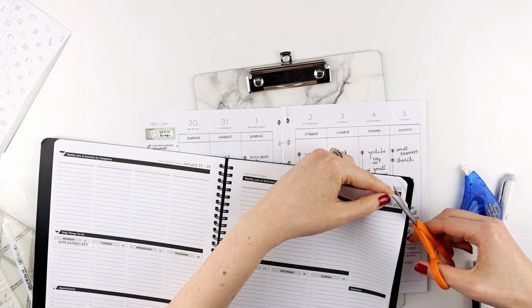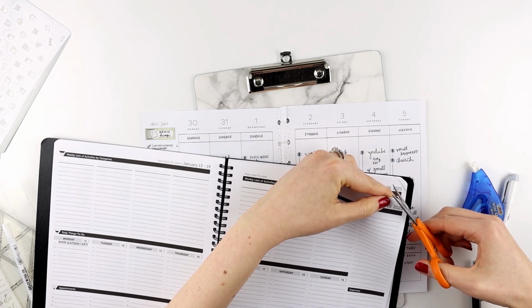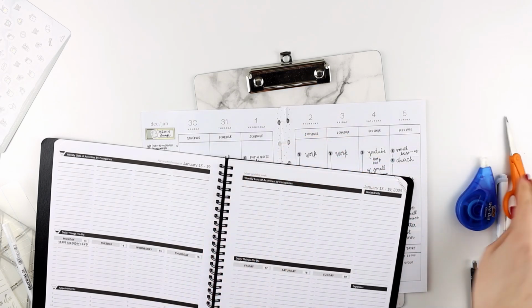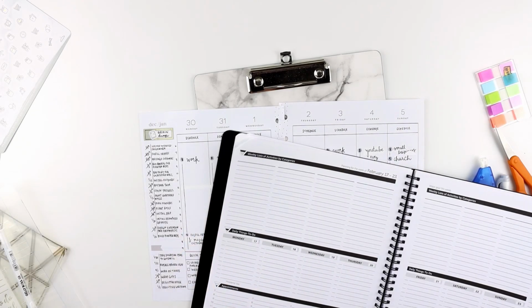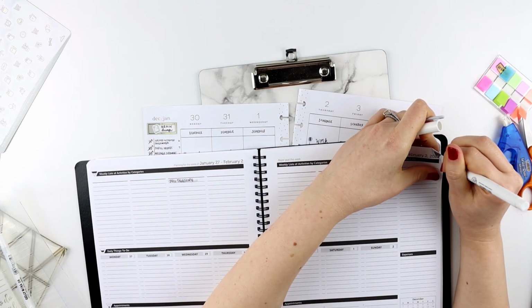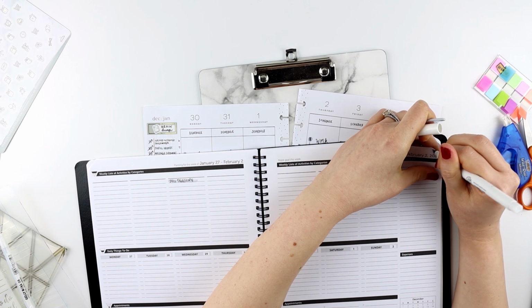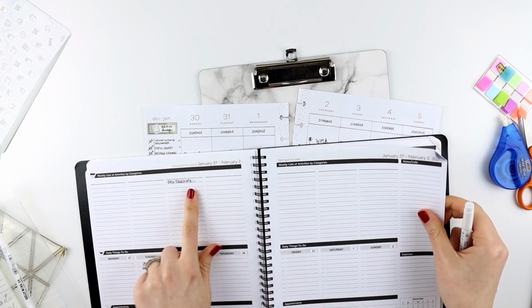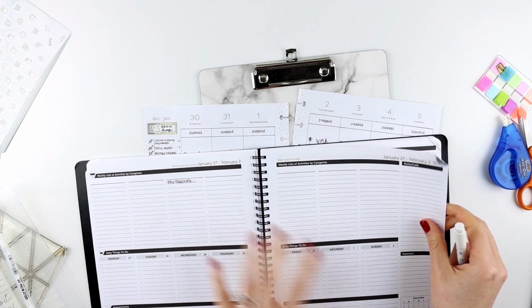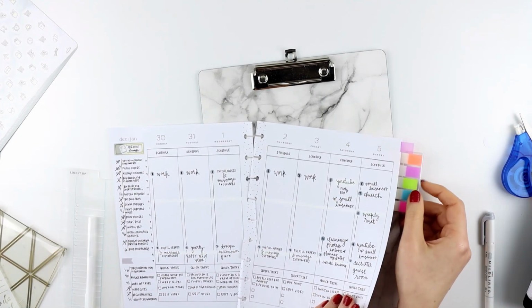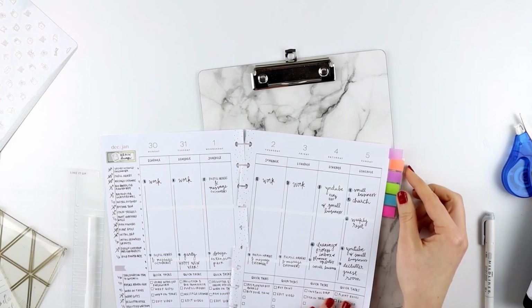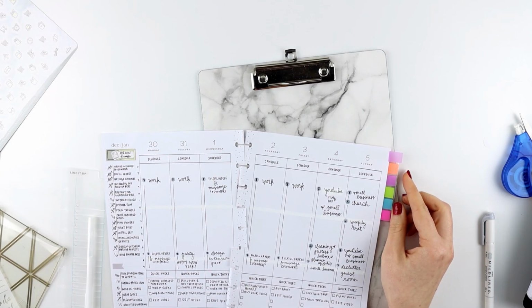You are, of course, going to cut off those pages as you complete those tasks, but you can still have this accumulation of folded over pages. And I just feel like that would bother me if my pages were not laying flat in my planner. So I came up with this alternative of using a sticky flag to indicate the weeks that have incomplete tasks on them.